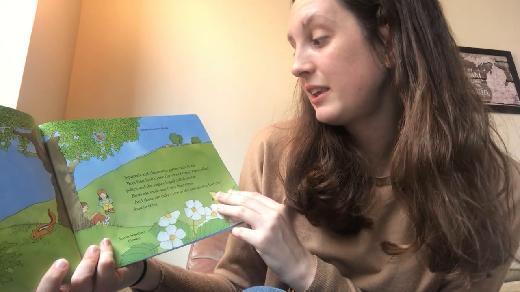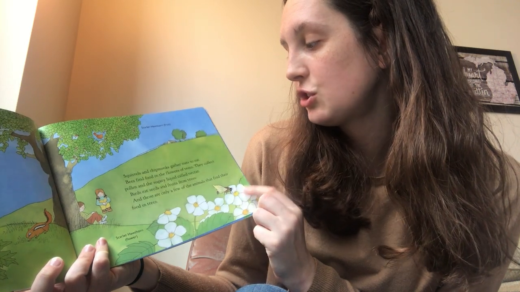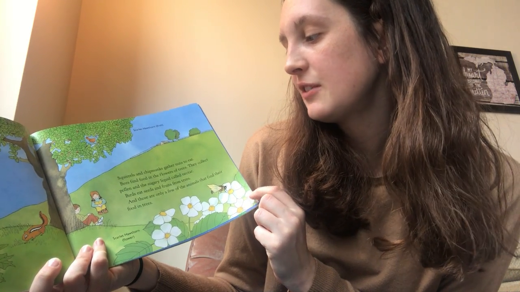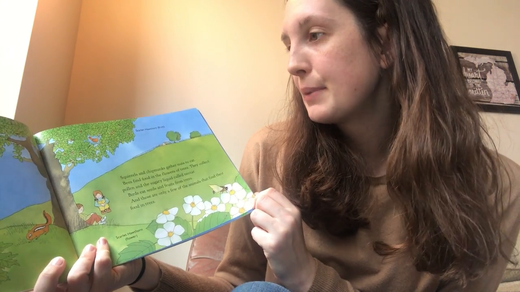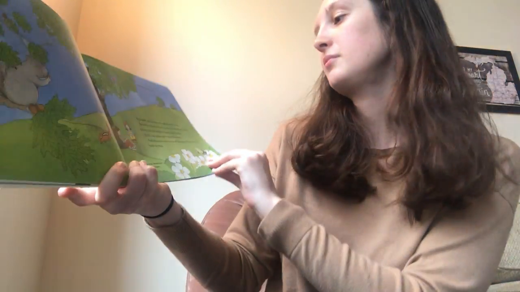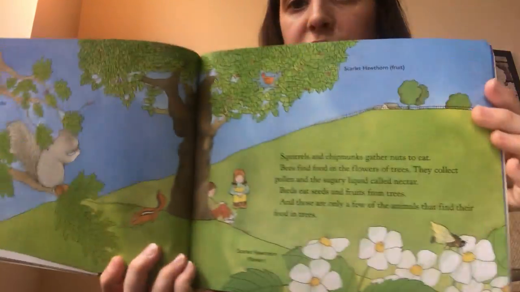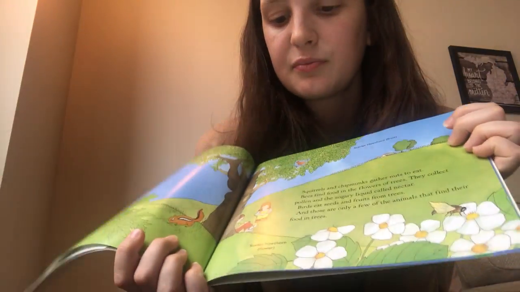Squirrels and chipmunks gather nuts to eat. Bees find food in the flowers of a tree. They collect pollen and the sugary liquid called nectar. Birds eat the seeds and fruit from trees. You can see some birds up here. And those are only a few of the animals that find their food in trees. Here's the squirrel.